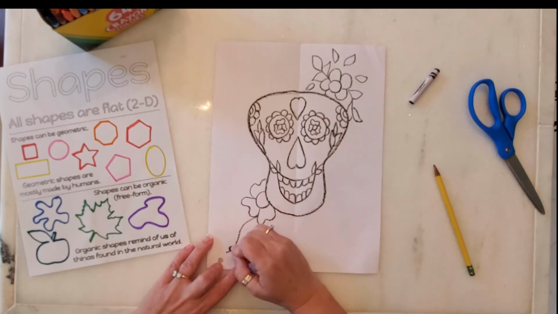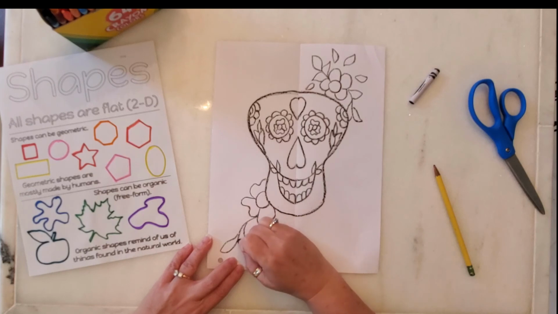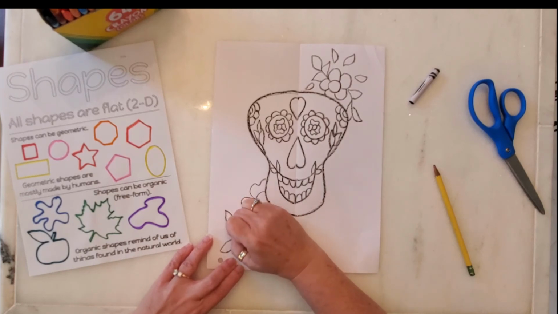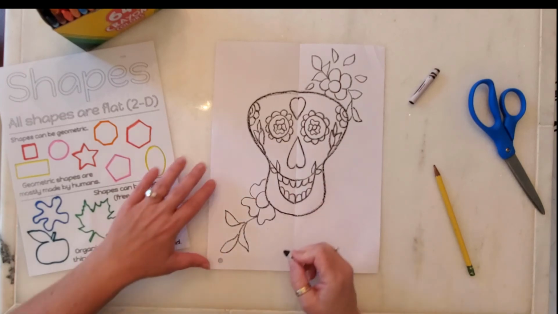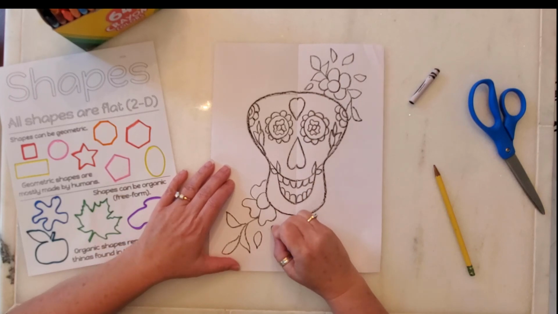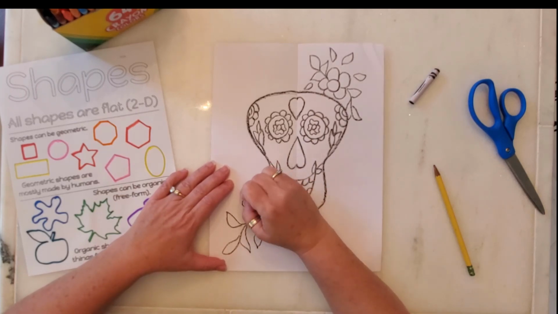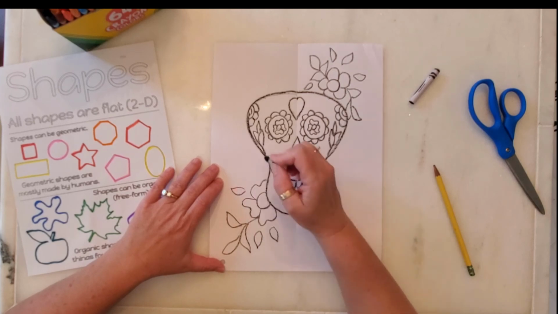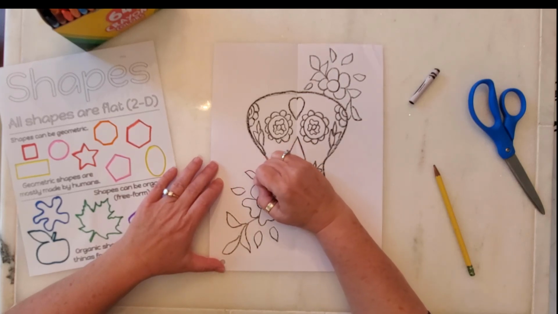And another leaf. And I really kind of like that idea, so I'm just going to go with that. It kind of looks like petals being flung around.